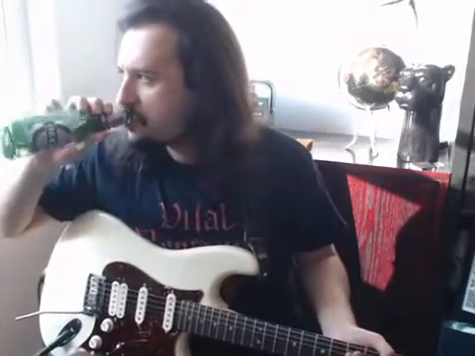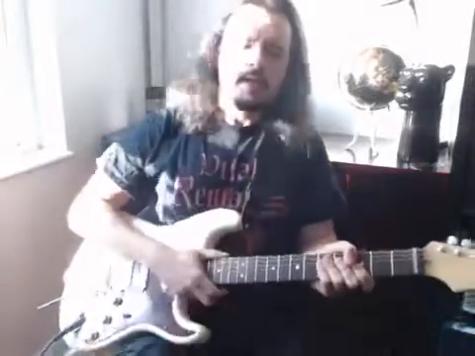Right, so the next one, Aeolian. A lot of you will already know this as the natural minor scale, and I'm going to show you some other stuff about it, but I am going to play about in it. Oh, hang on, G Mixolydian.